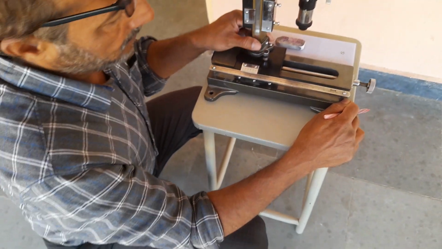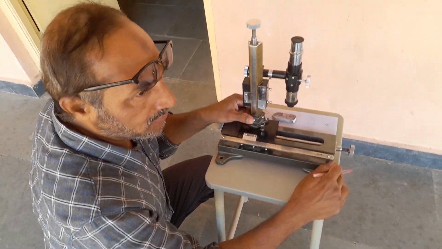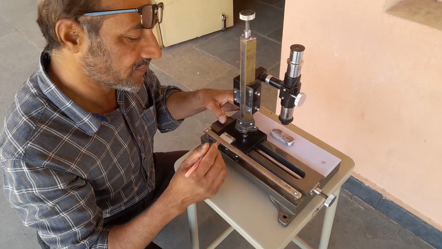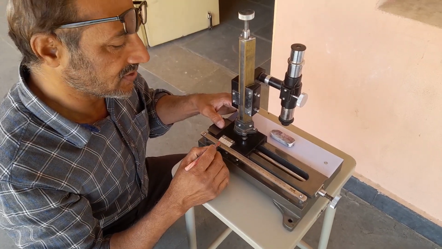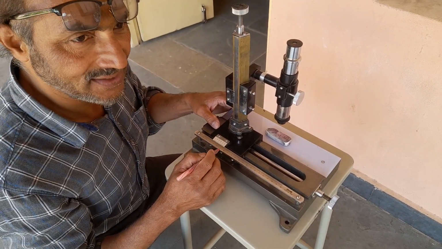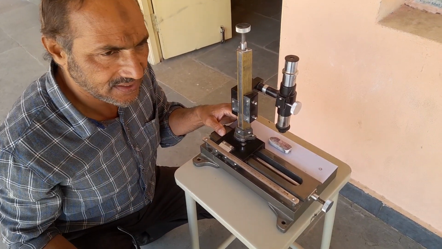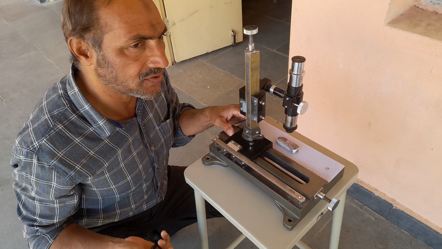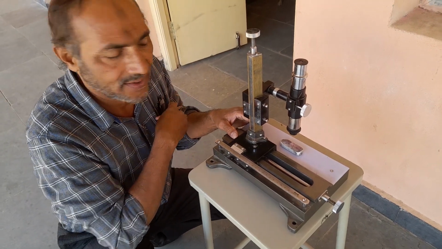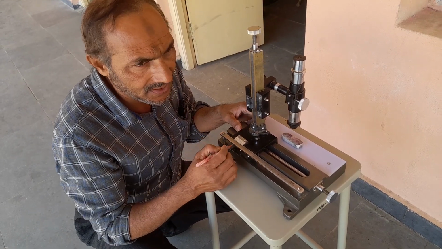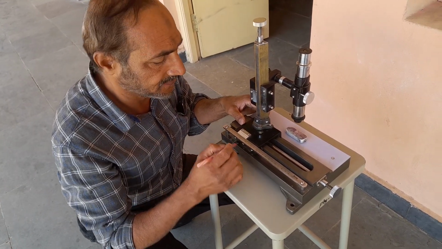This microscope is able to measure the size of the object to the accuracy of 0.001 centimeter. So the least count of the apparatus is 0.001 centimeter. That means it is able to measure 1/1000 part of a centimeter.